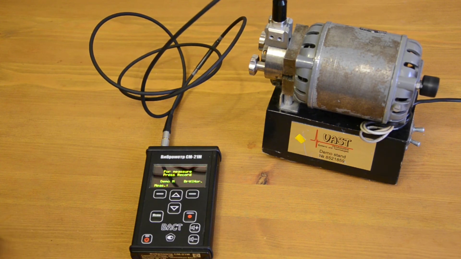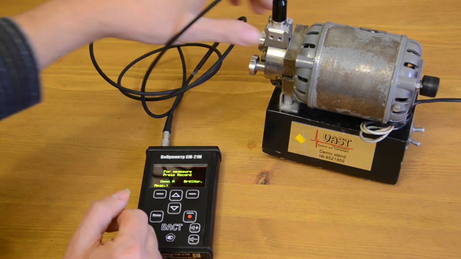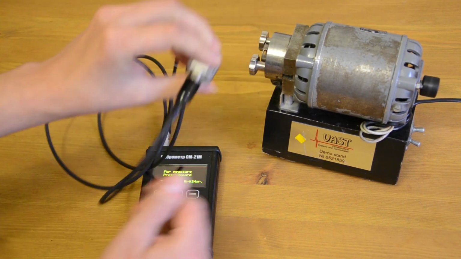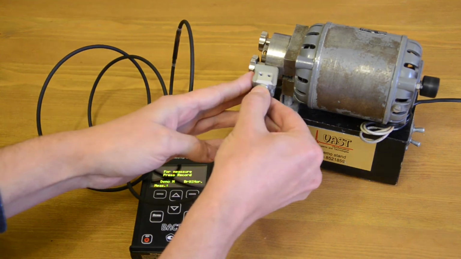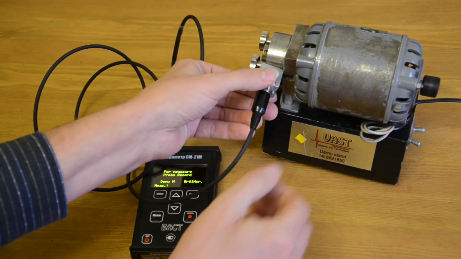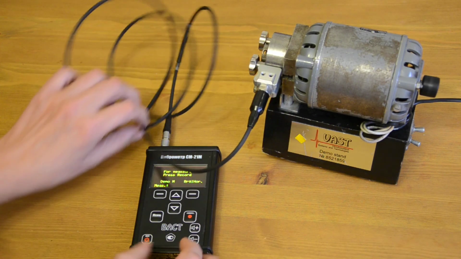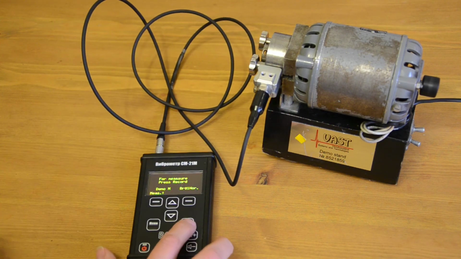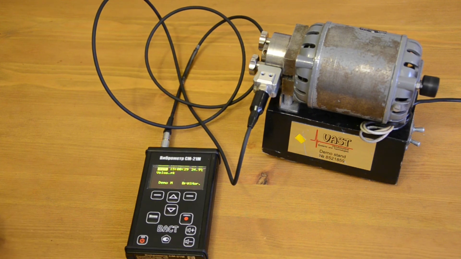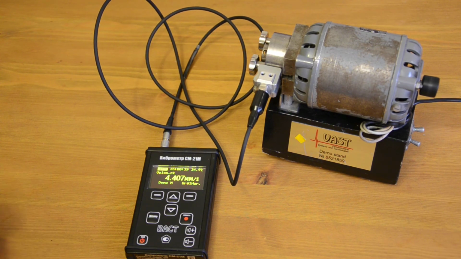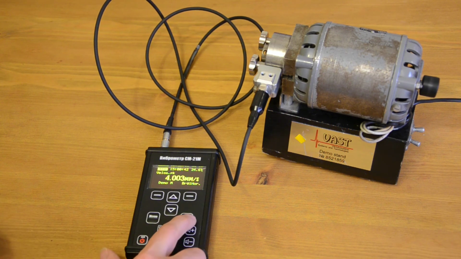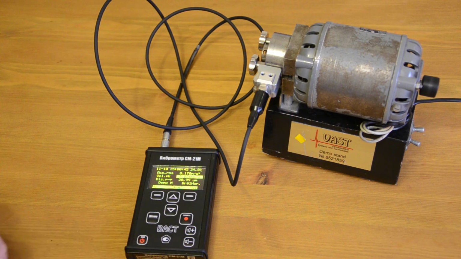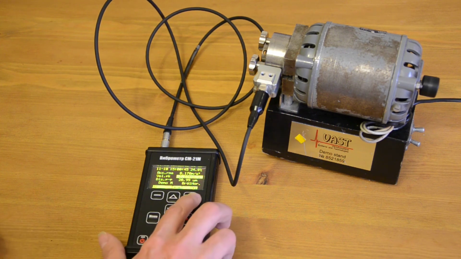Now it says, okay, bearing 1 horizontal. So we take our accelerometer, put it to the horizontal position, like this, and press again the record button here. Here we have some alarm, but this is because we just clicked it. So this is our measurement. It is very stable, like this. And we press enter to save it. Yes.